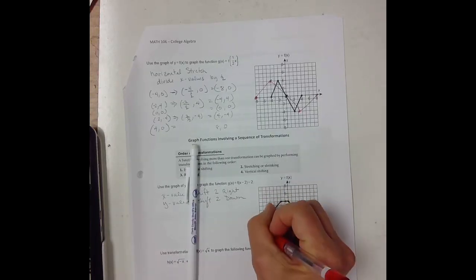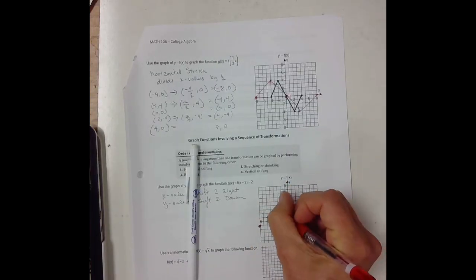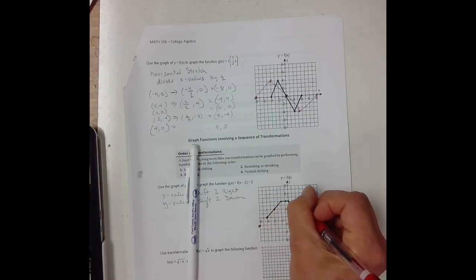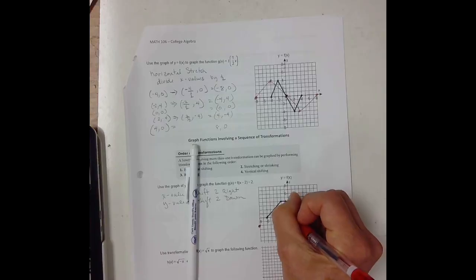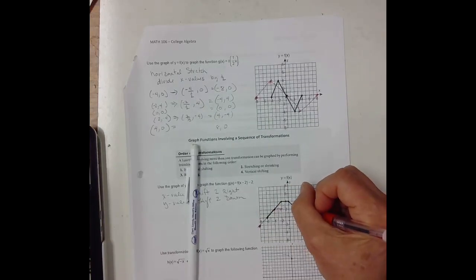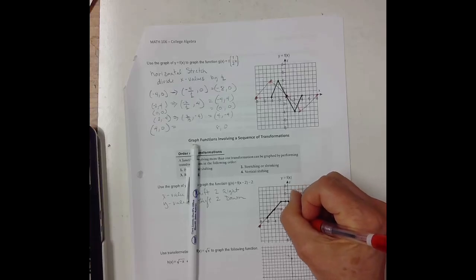So I'll put that there. I'll go 2 to the right, 2 down, 2 to the right, 2 down, 2 to the right, 2 down. So that's where it starts to change just a little bit. 2 to the right, 2 down, and then we look like that.